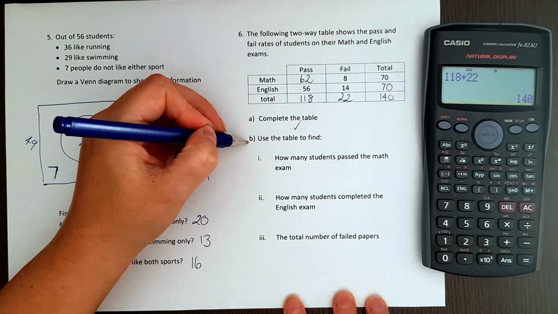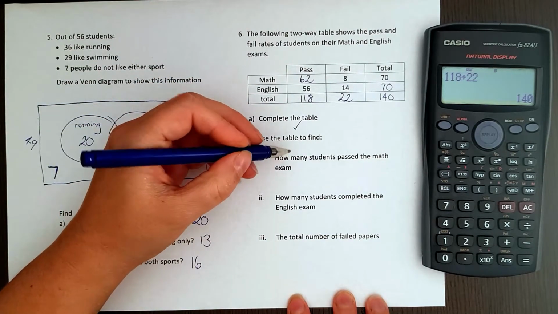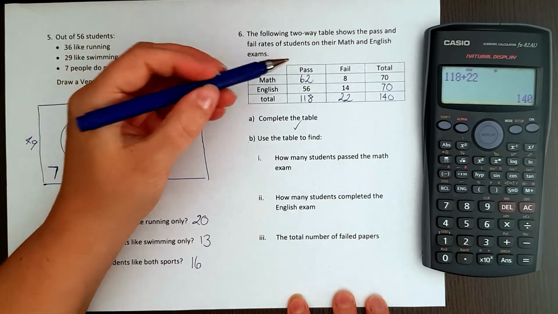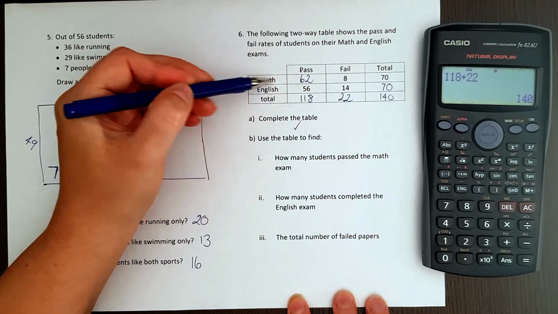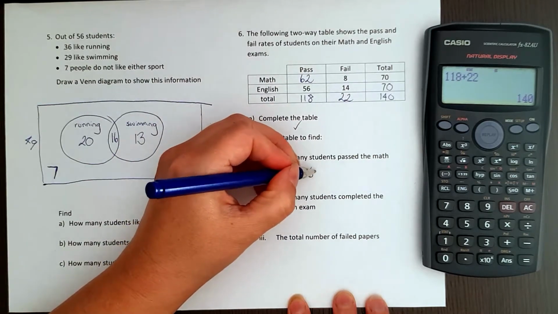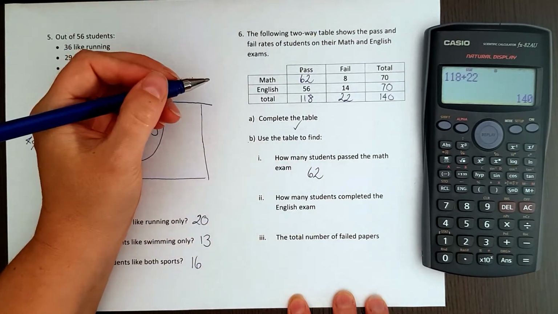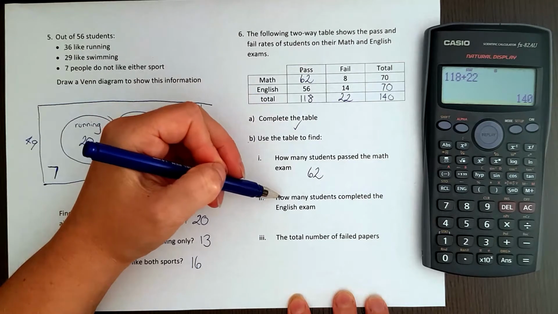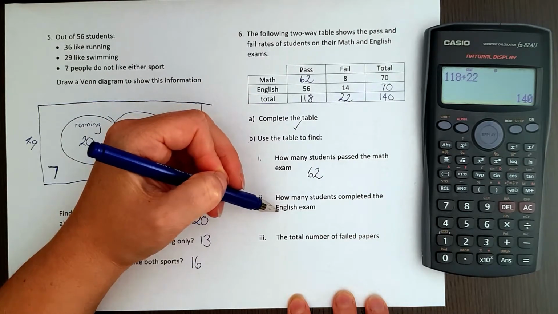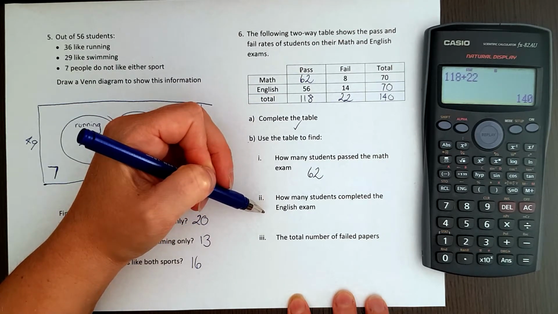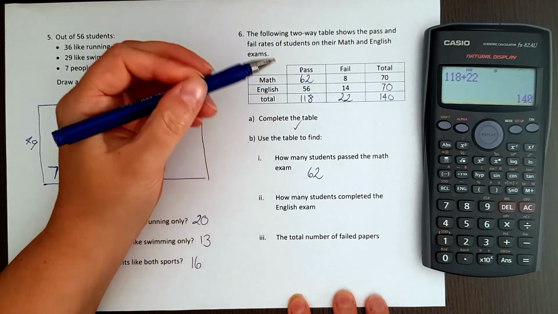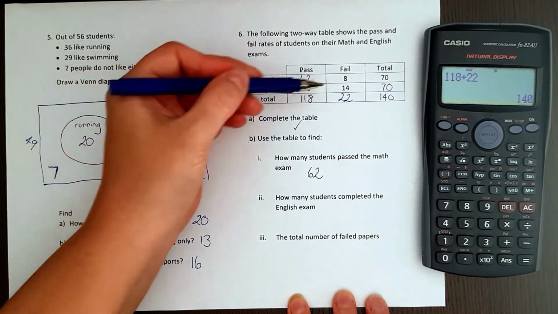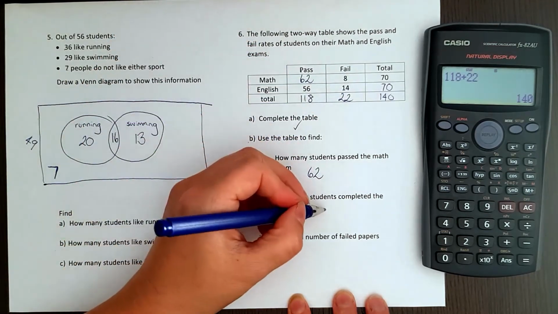Now we want to use the table to find how many students passed the maths exam. So passing the maths exam, pass and maths, that's 62. 62 students passed the maths exam. We now want to find how many students completed the English exam. So we don't know if they passed or failed, they just did the English exam. So English exam, how many students in total did the English exam? 70.